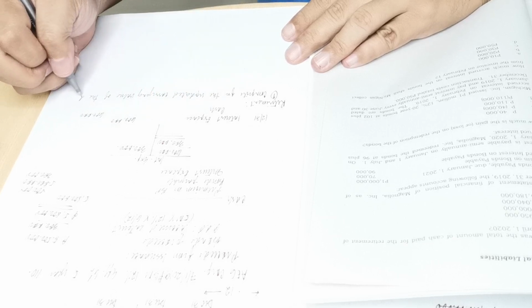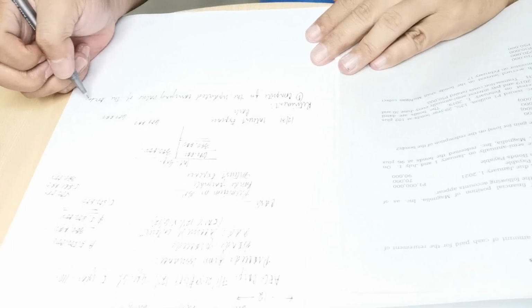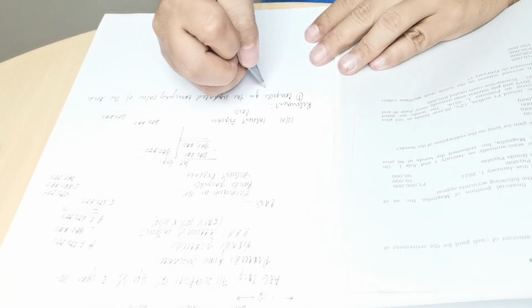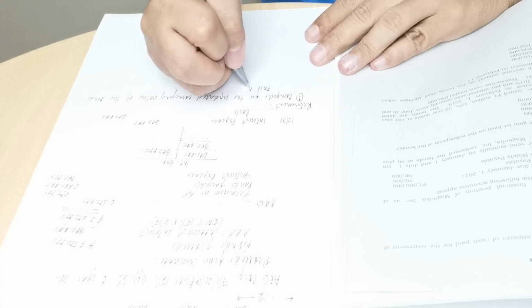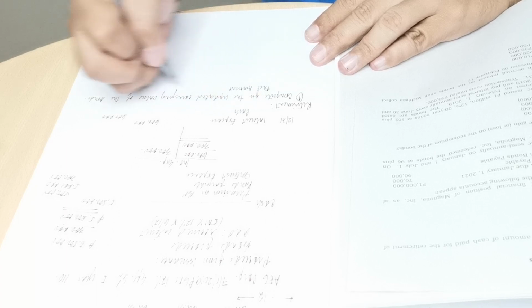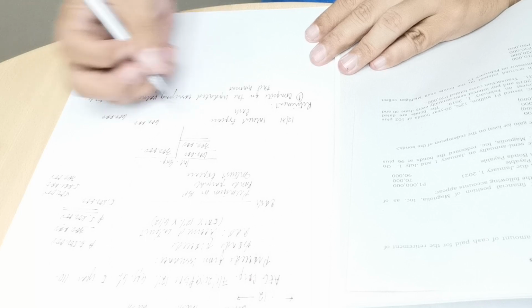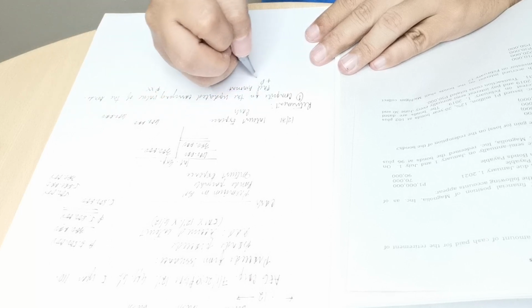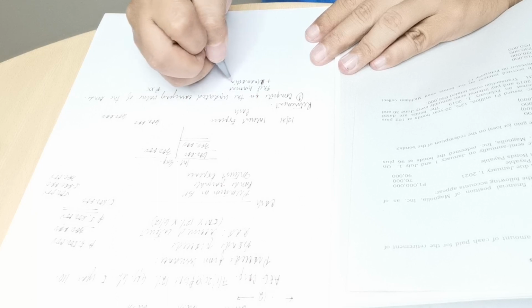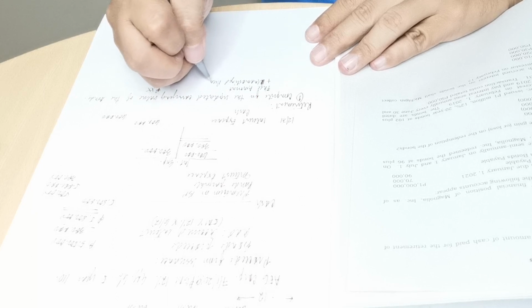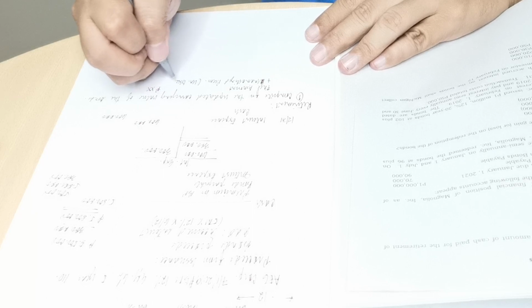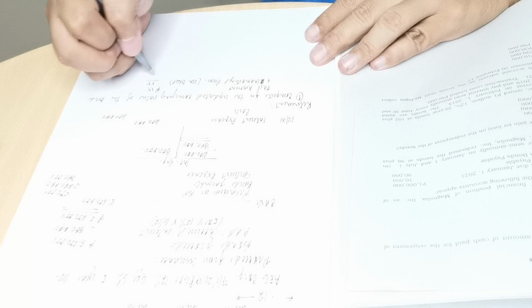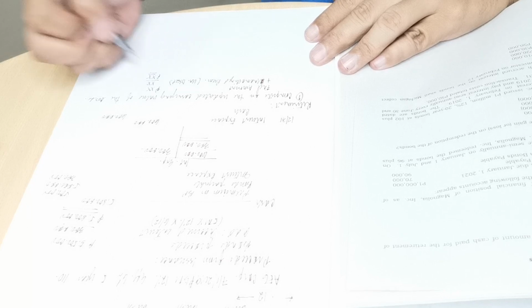And when we speak of the updated carrying value of the bonds, we mean the face amount of the bond, plus any unamortized premium or minus any unamortized discount. Okay, so this is the carrying value of the bond.